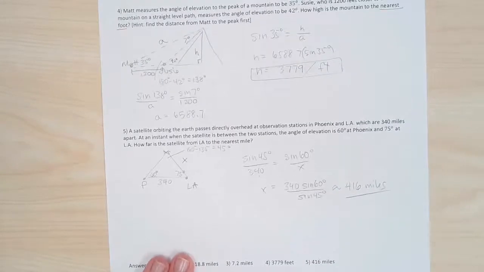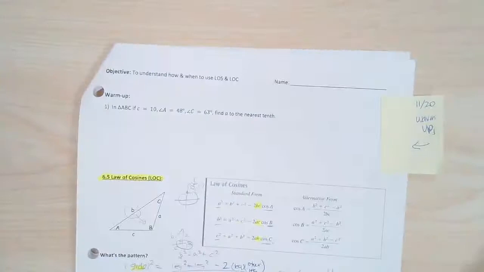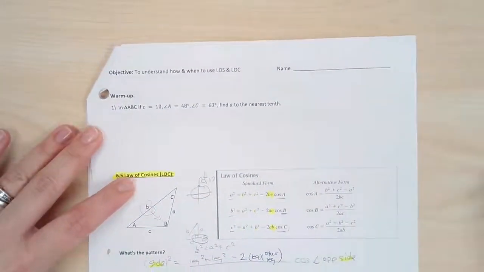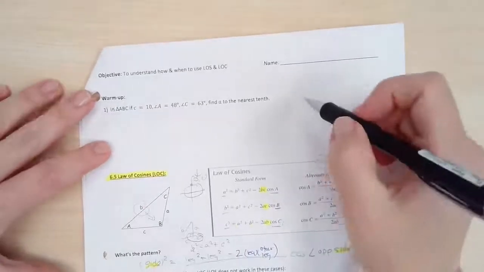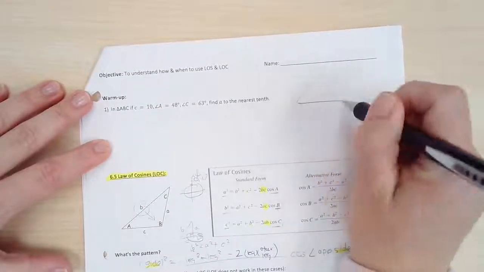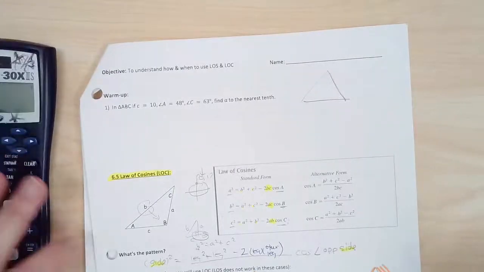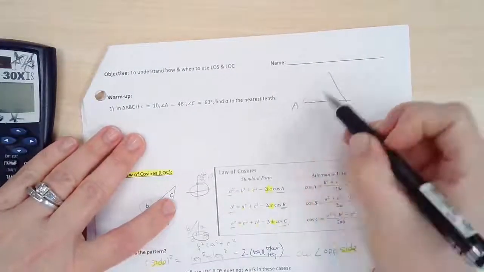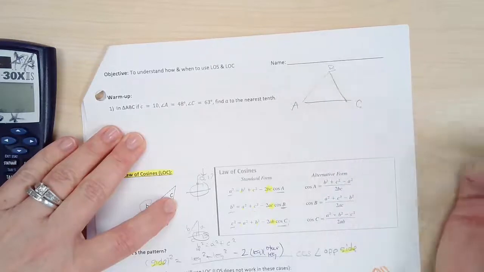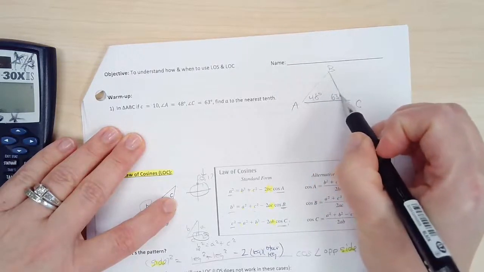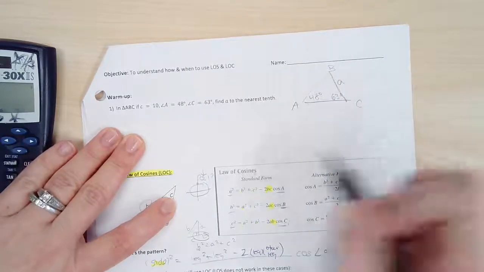All right. For the warm-up today, law of cosines. You should have solved this, and again, it's not about drawing your triangle to scale. It's mainly about looking at what you have and what you can use. So this is triangle A, B, C as given. Angle A is 48 degrees, angle C is 63 degrees, and we're trying to find a. They also gave us side c is 10.